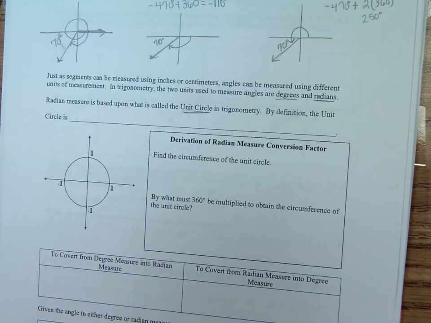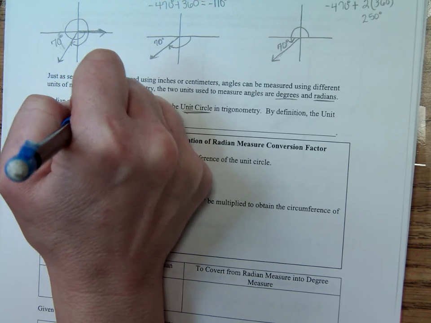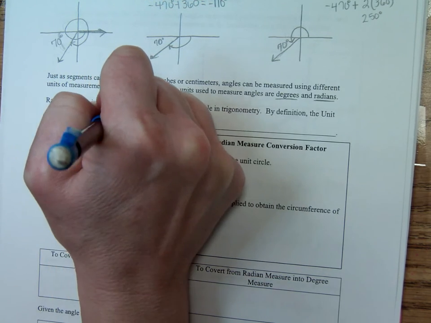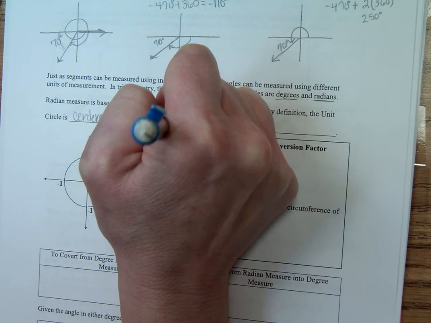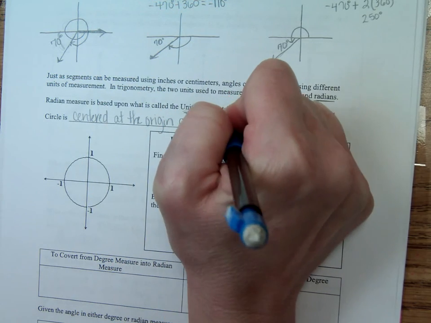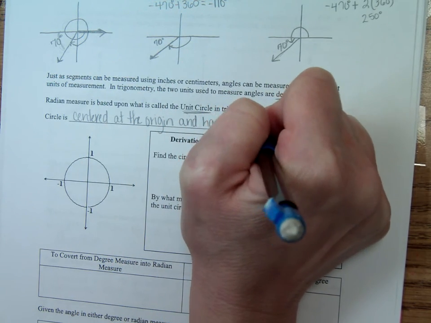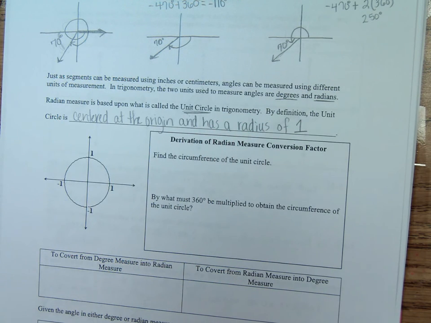By definition, the unit circle is centered at the origin, and has a radius of 1. See, 1 unit, the unit circle. See how that works?